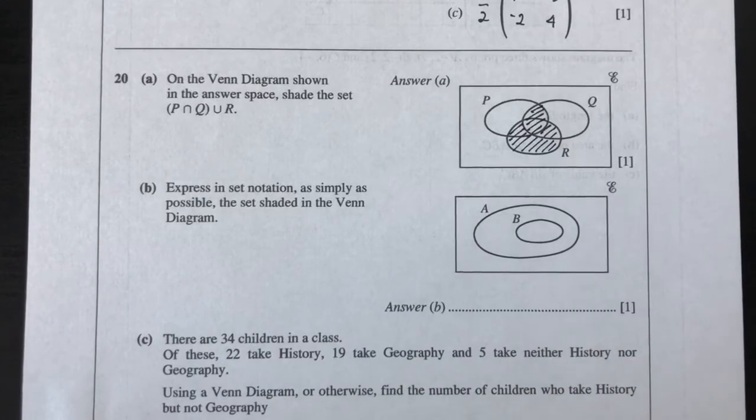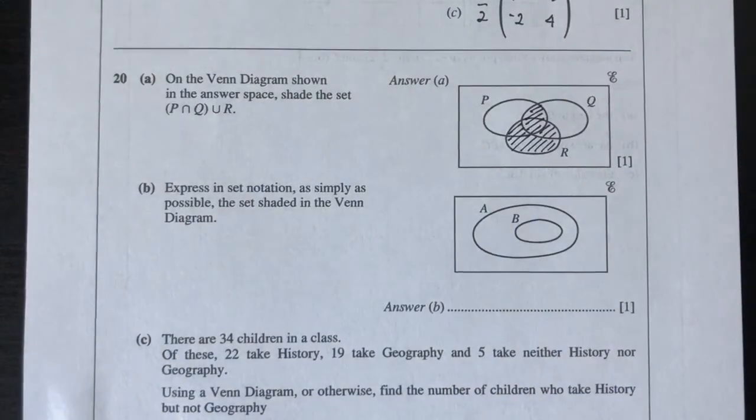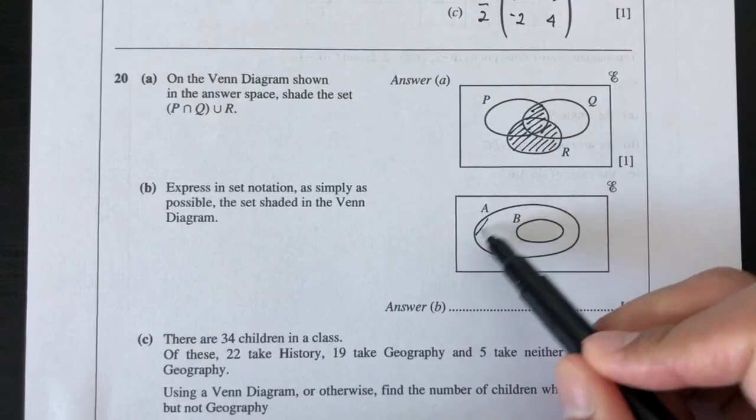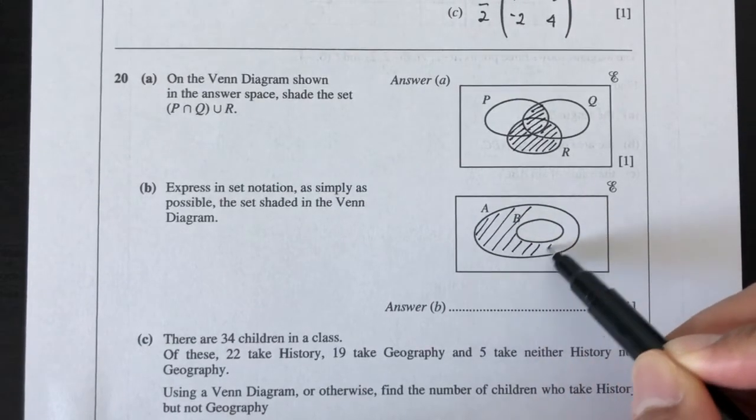Okay, that is part A. Now, express in set notation as simply as possible the shaded set in the Venn diagram. So just give me a second, I have to check which one is shaded. Okay, so according to the paper itself, this will be the region that is shaded.